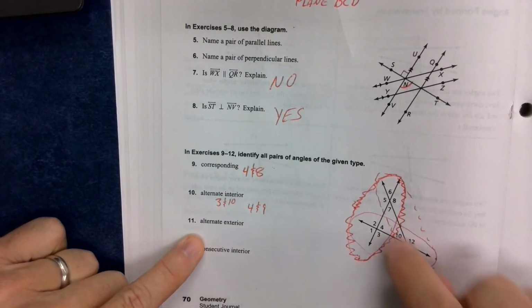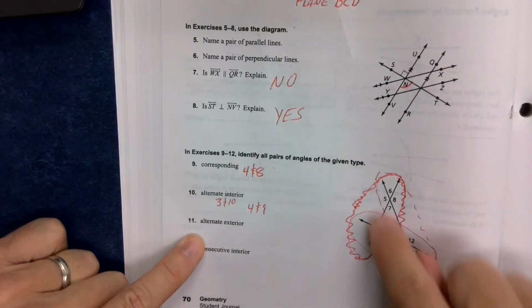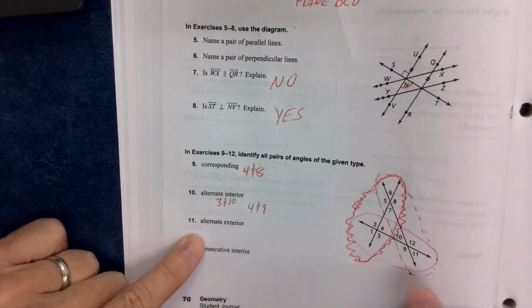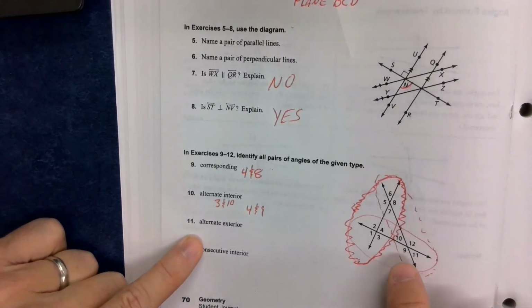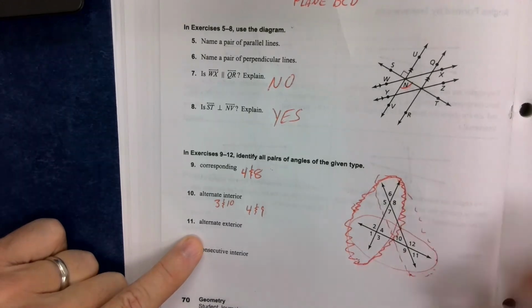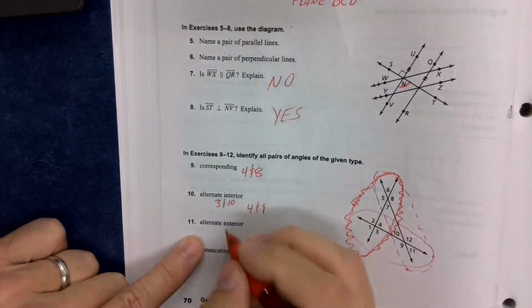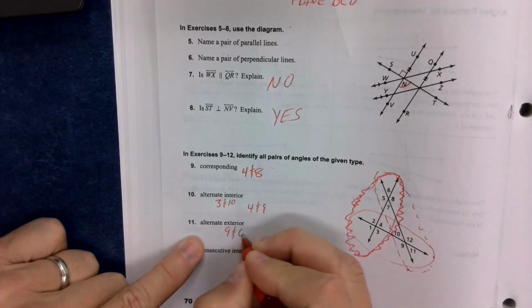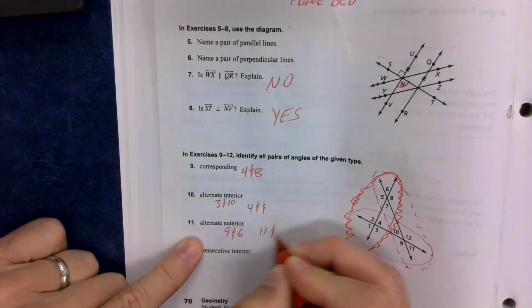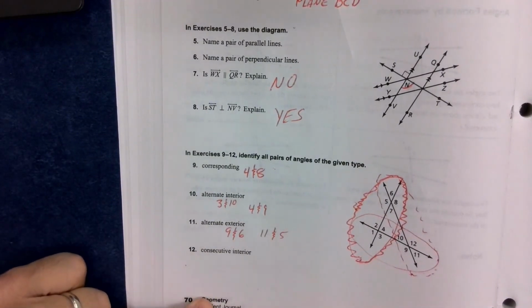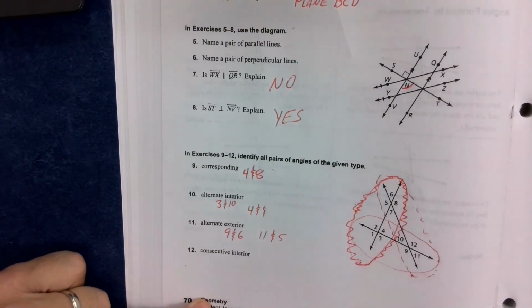So let's do it with the dashed ones right here. Alternate exterior angles. So the exterior angles are 9 and 11, and 5 and 6. Those are the ones that are on the exterior. So 9 and 6 and 11 and 5. And remember, there's more than what I'm writing down. I'm just trying to get you a decent idea of it.